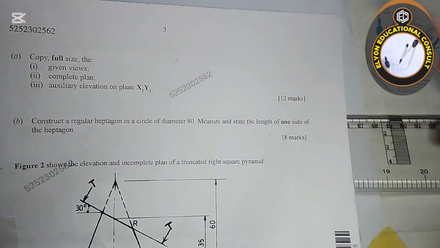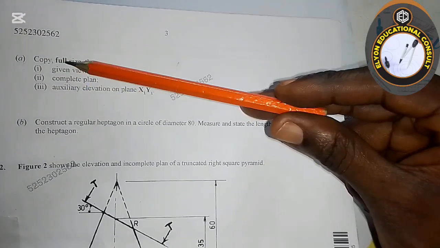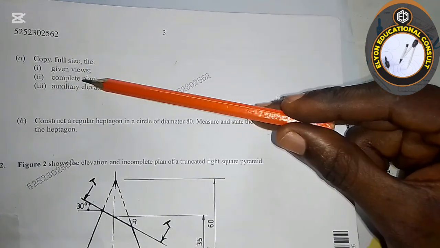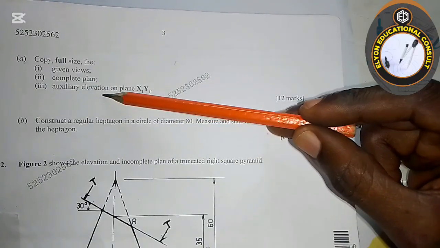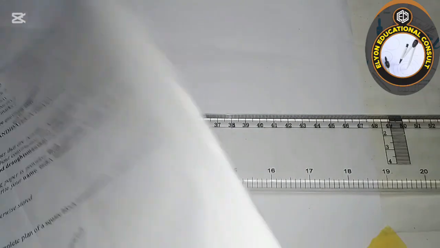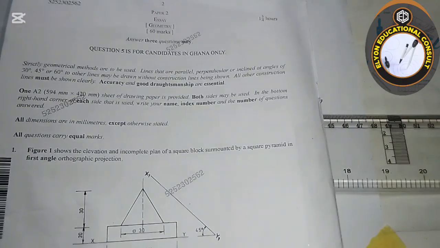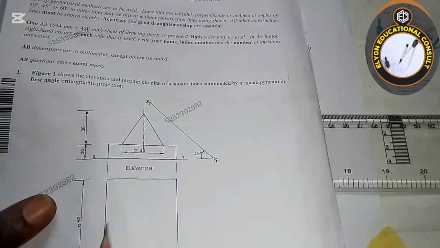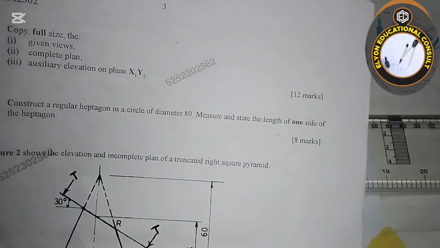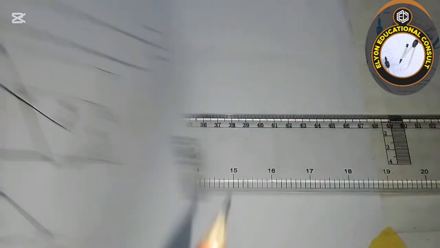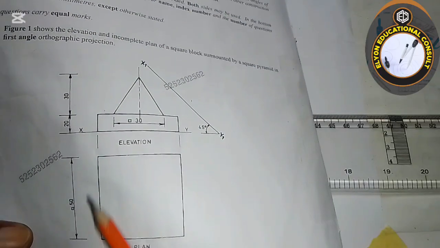The question says that A here, we should copy full size: Roman figure 1, the given views; Roman figure 2, complete plan; Roman figure 3, auxiliary elevation on plane x1 y1. So we'll be starting off with the given view. We are going to be drawing this given view. That is what we have here now. So let's quickly do this one now. Draw the given view, then I will explain every other thing we need to know in drawing the complete plan and the auxiliary elevation when we get there. So let's quickly draw this given view the way it is here.